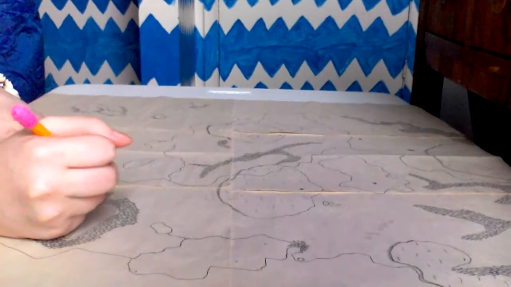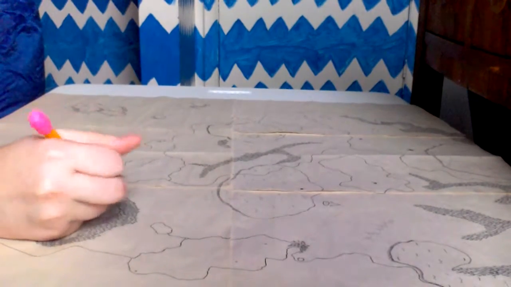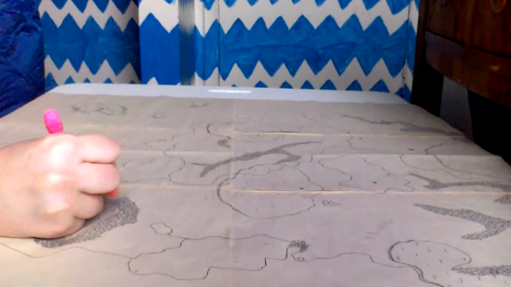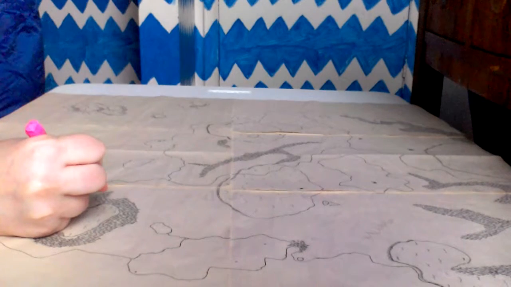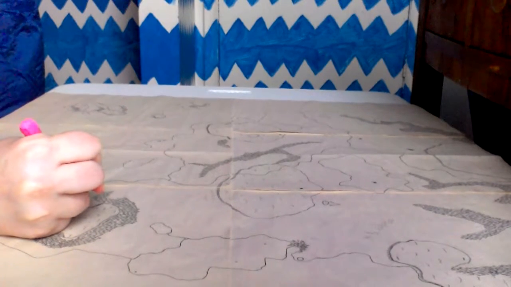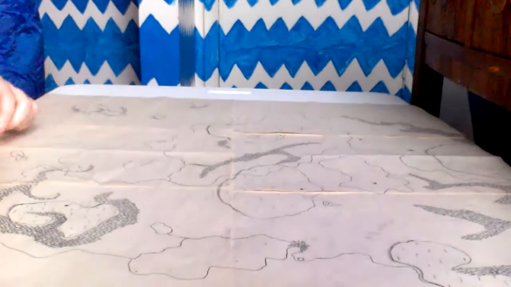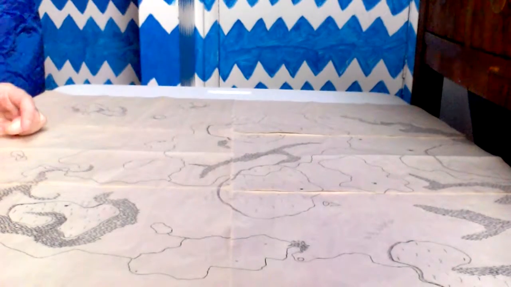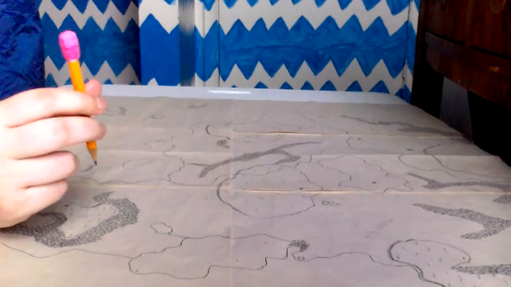You want to write big enough that it's obviously the name of the kingdom, and you want to write your cities and towns names smaller, but you don't want to draw or write so teeny tiny that you gotta use a magnifying glass in order to see everything. Especially if you have a big map like this, you really want to write really big.